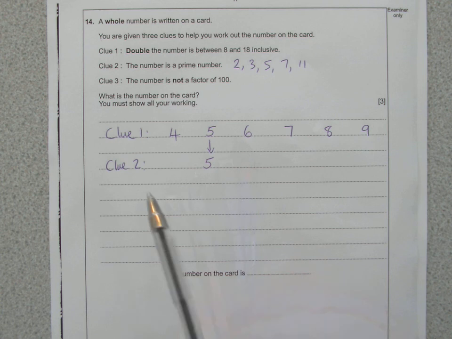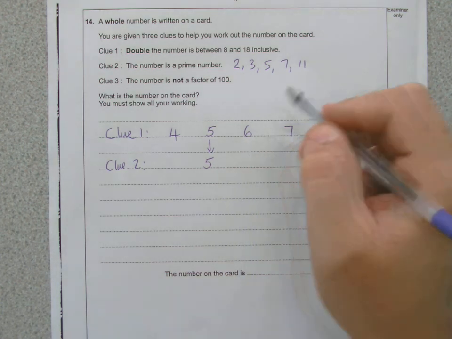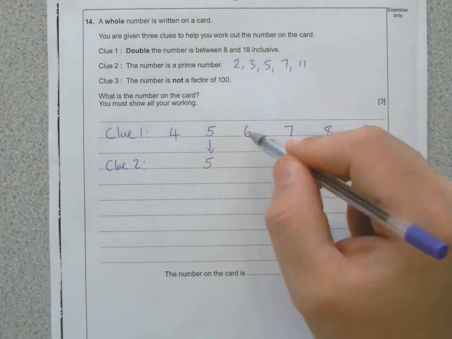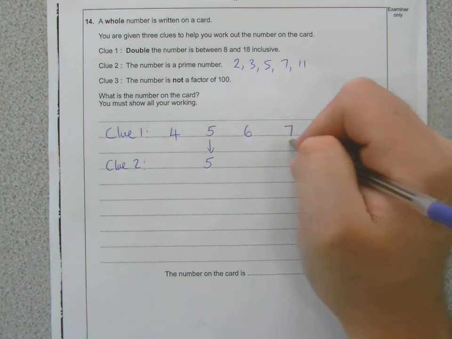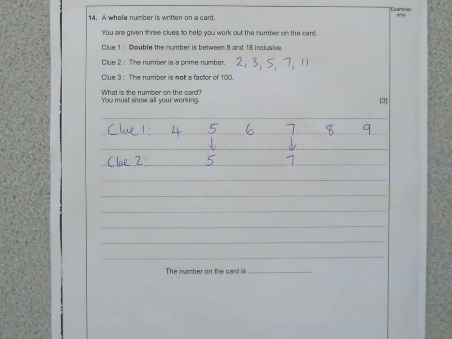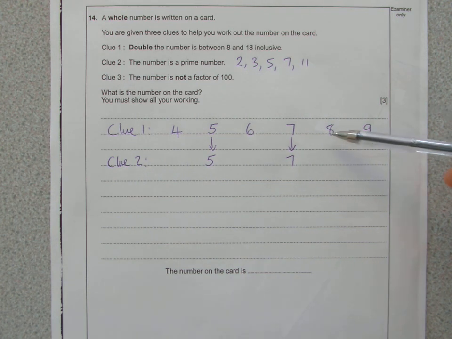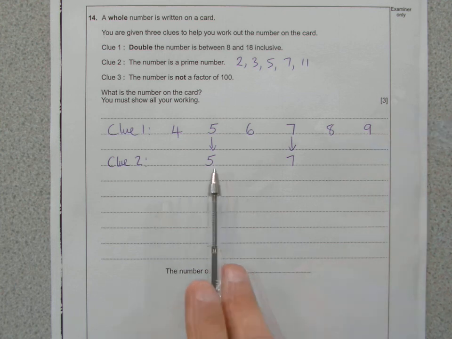6, no good, because 2 goes into it, 3 goes into 6, and 6 goes into 6, so it has more than 2 factors. 7, absolutely, 7 is a possibility. 8, no way, because 2 goes into 8, 4 goes into 8. Same with 9. You might think 9 is prime, but actually 3 goes into it, as well as 1 and 9, so it's no good. So clue number 2 leads you to 2 possible answers, 5 or 7.